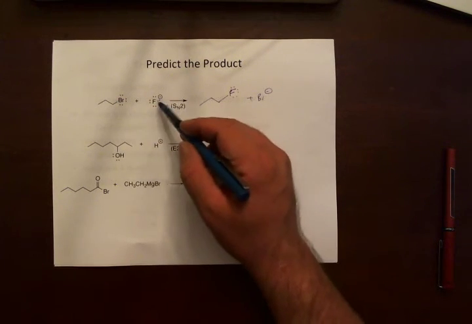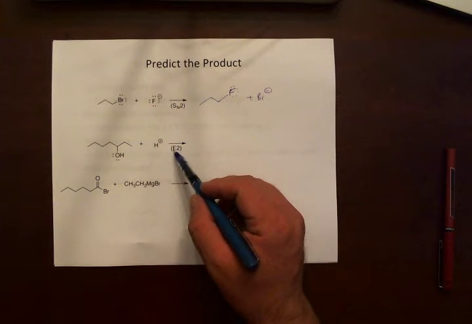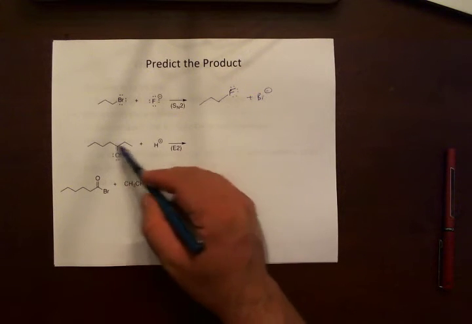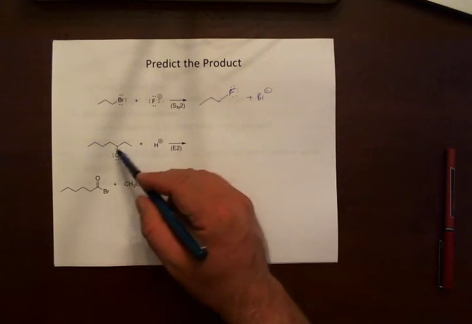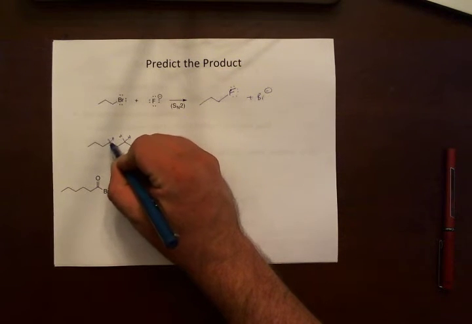Okay, the whole nucleophile gets swapped in. Now for this one, I said it's an E2 reaction. So here is our leaving group, because otherwise there's nothing else there. And so what you have to do is on either side, take a look.